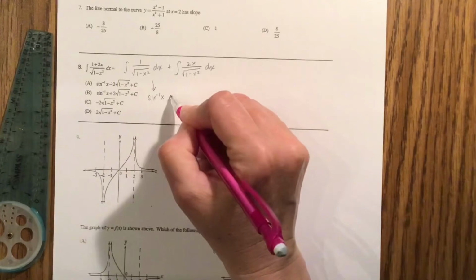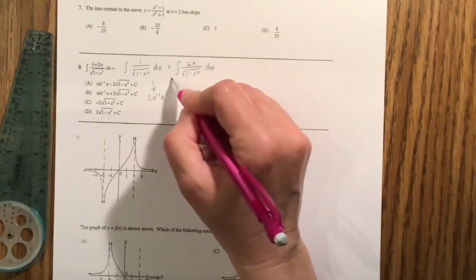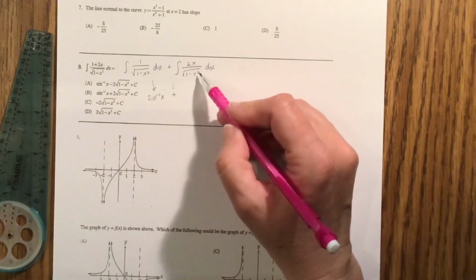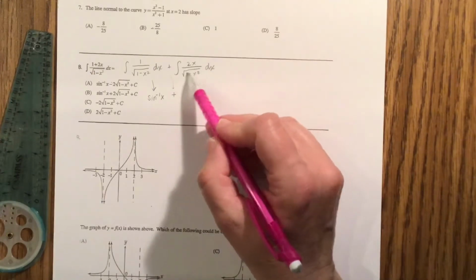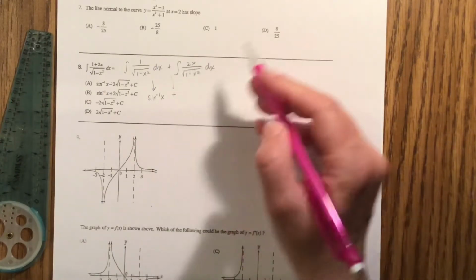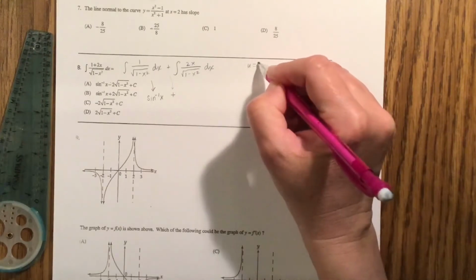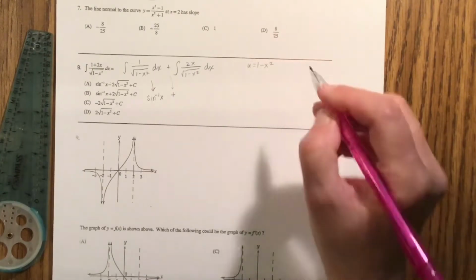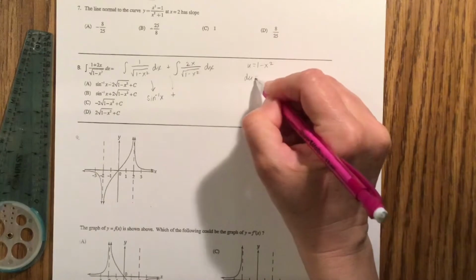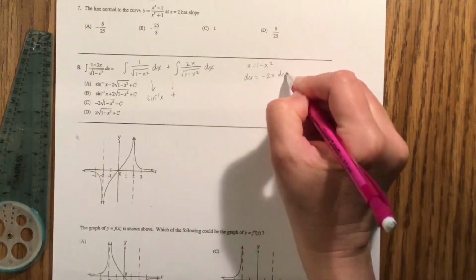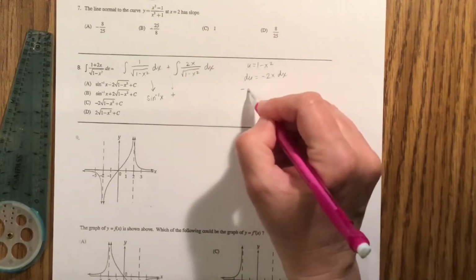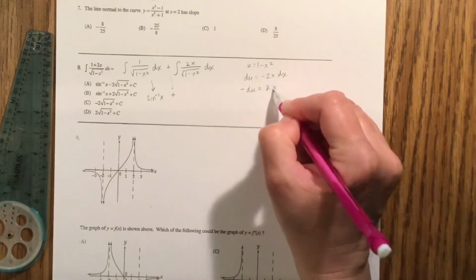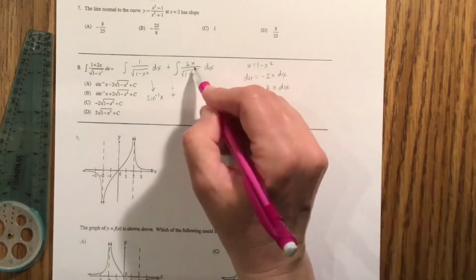Inverse sine of x is what we get there. And then plus, this one will take a little bit more work. I'm going to need a u substitution. Notice the quadratic in the denominator and the linear in the numerator. So u equals 1 minus x squared, du equals negative 2x dx. I just need the 2x dx, I don't need the negative. So negative du is going to replace 2x dx in this integral.